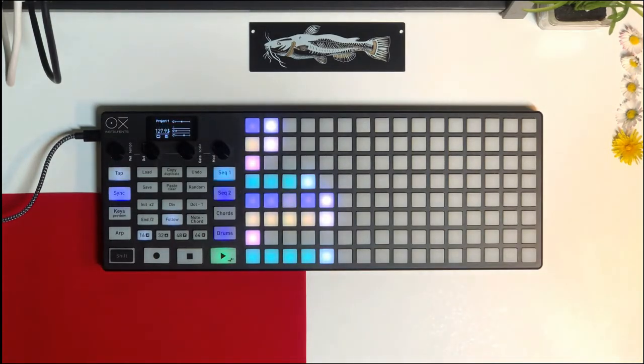You will be able to save your arrangements into songs to easily recall them per project.